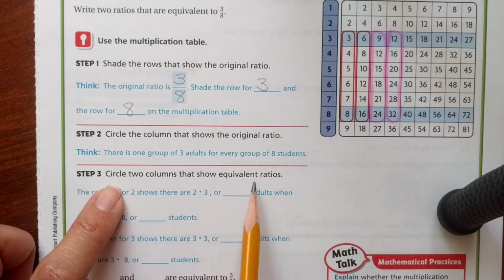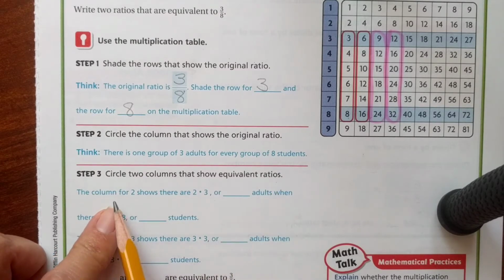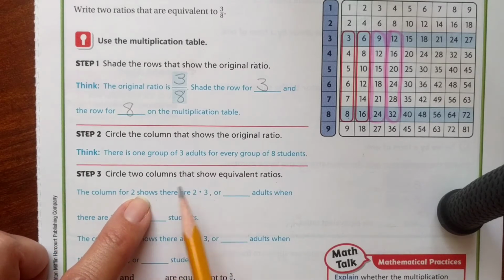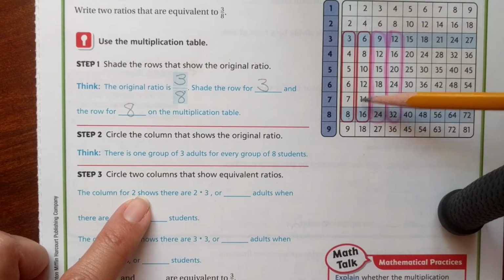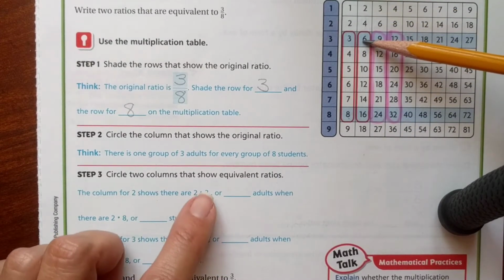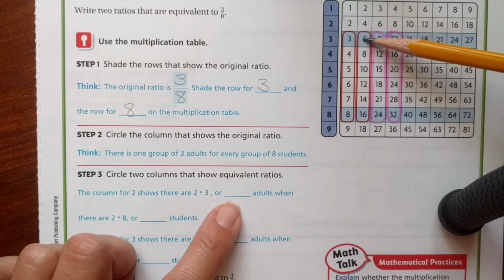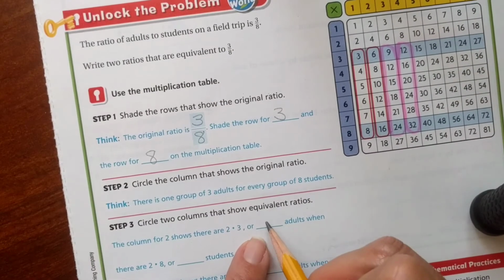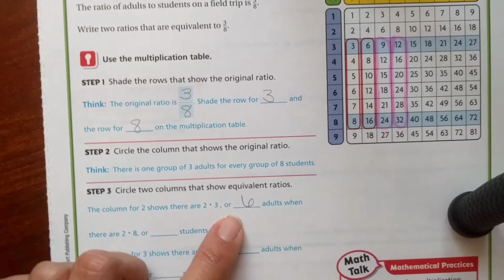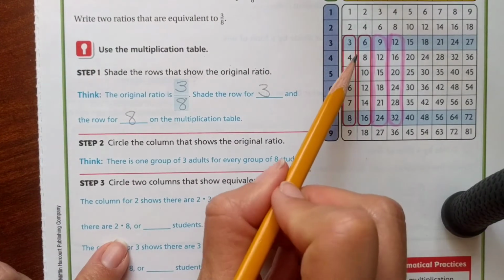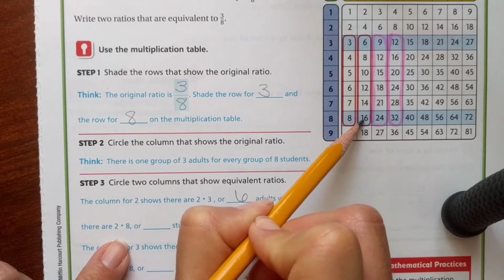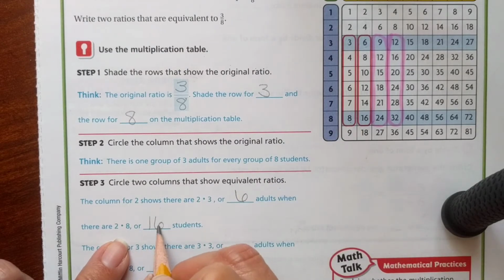Circle 2 columns that show equivalent ratios. The column for 2 shows there are 2 times 3, or 6 adults, when there are 2 times 8, or 16 students.